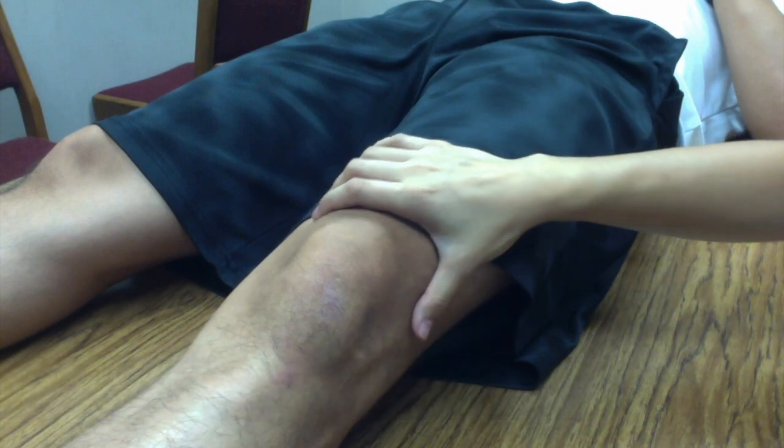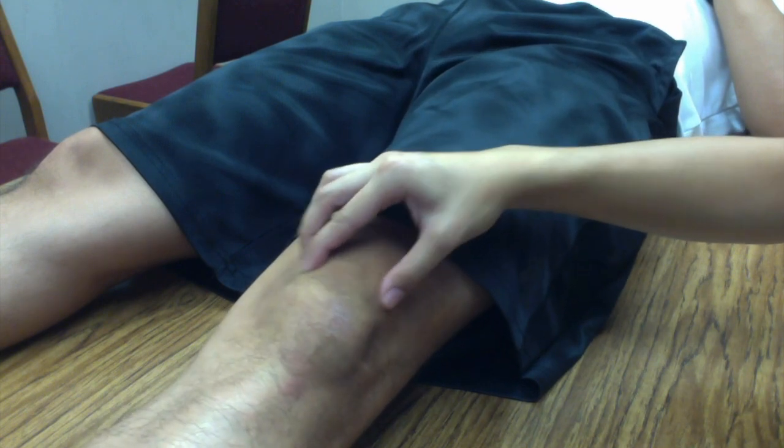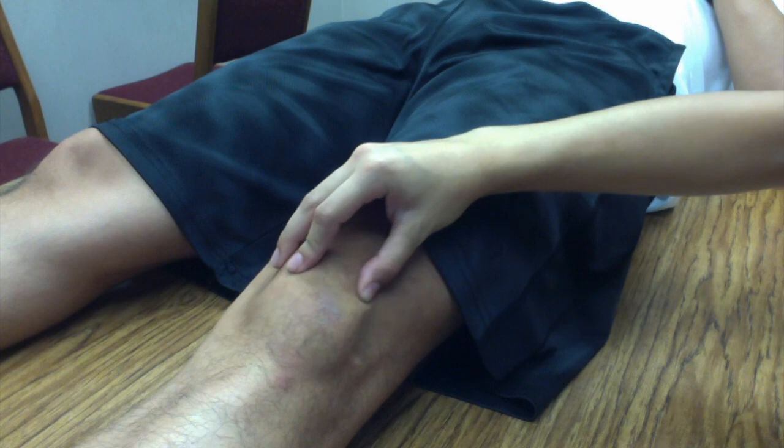Okay, and in order to palpate the trochlear groove, you're going to have your patient relax and making sure that the quads relax so that it's not pulling on the tendon. And you're going to move your patella to the side, medially and laterally, and underneath you can feel the trochlear groove down here, and this is where the patella glides on. So you can feel it.